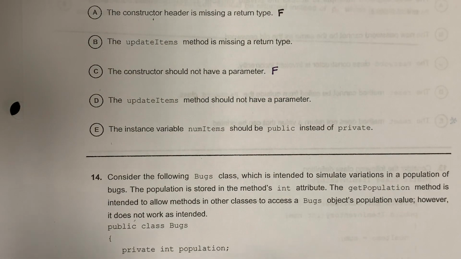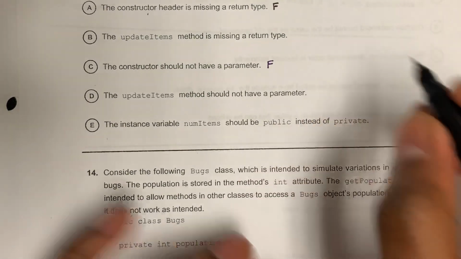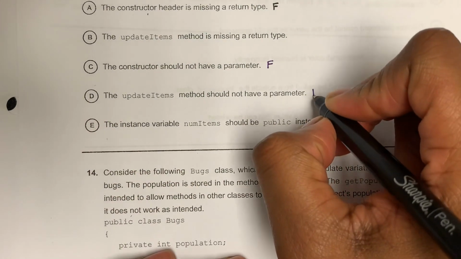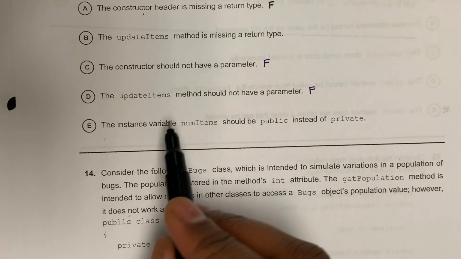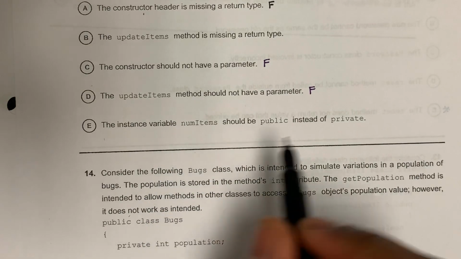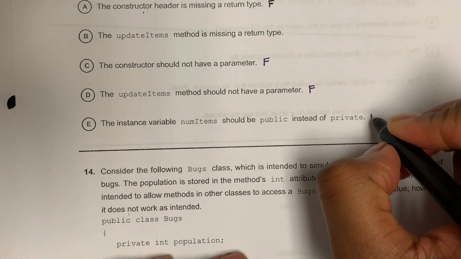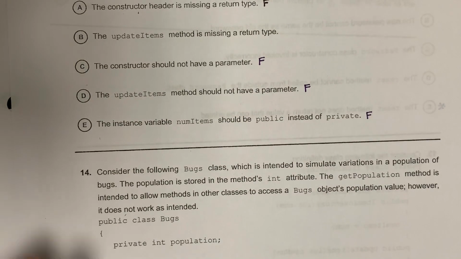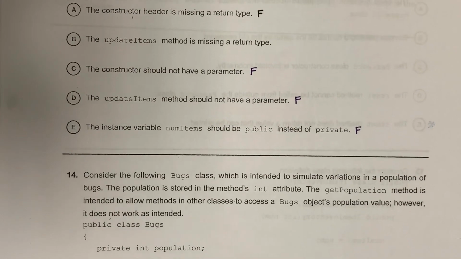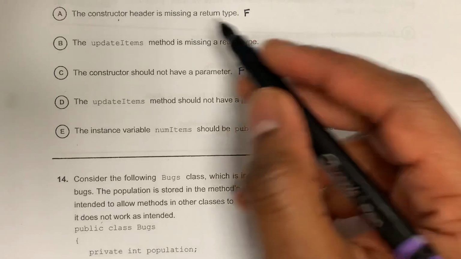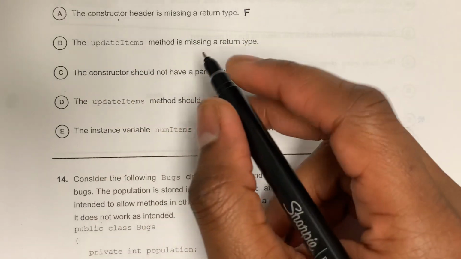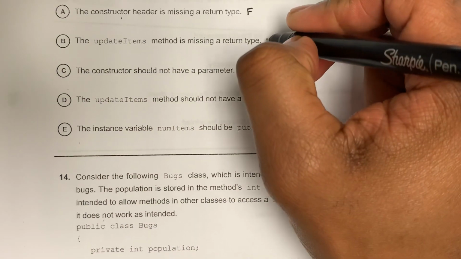D, the updateItems method should not have a parameter. That's also false. A method can have a parameter. And E, the instance variable numItems should be public instead of private. That's also false. We generally want instance variables to be private. So just by process of elimination, we should get that B, the updateItems method, is missing a return type.